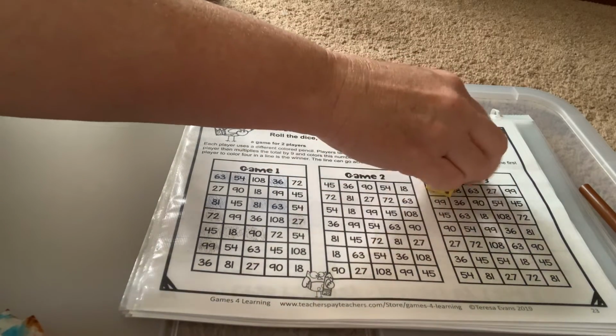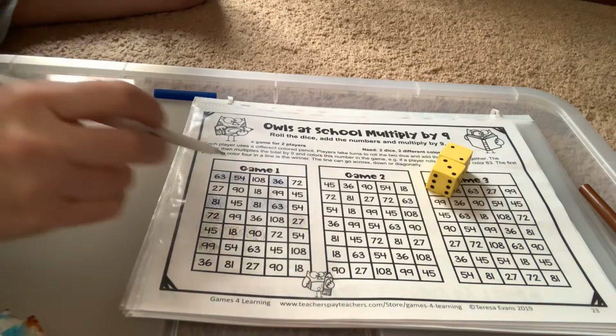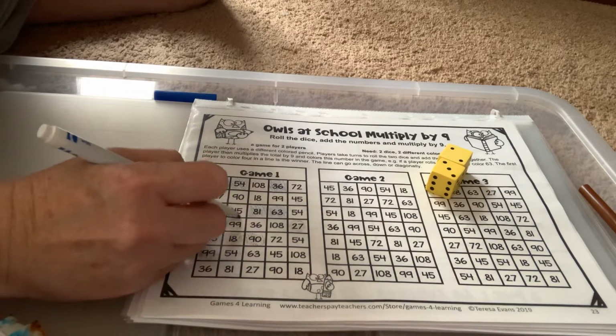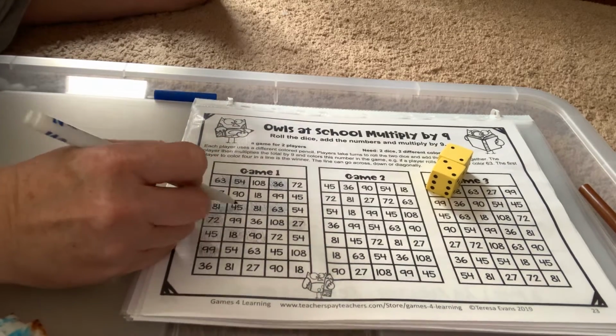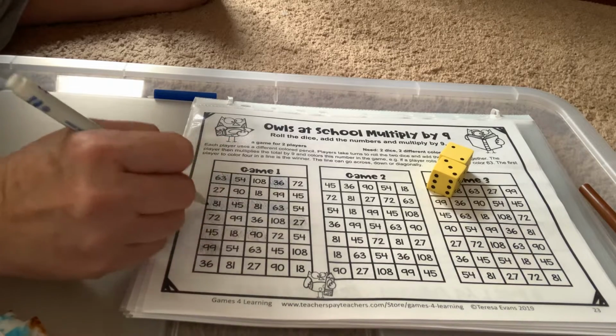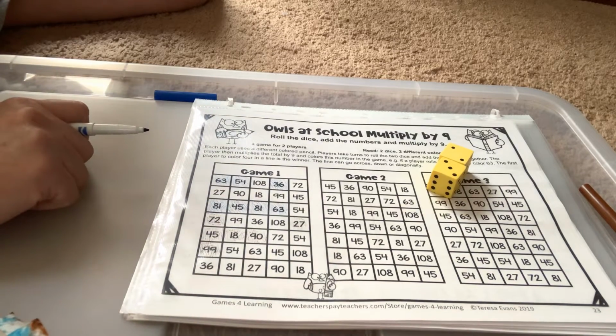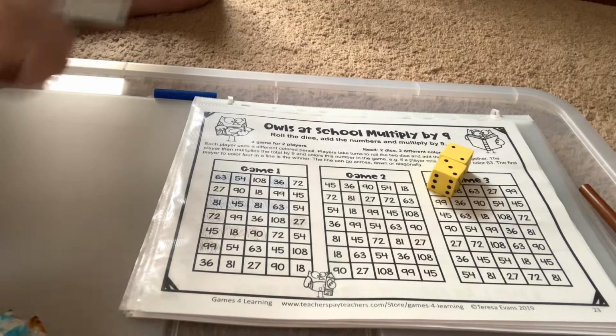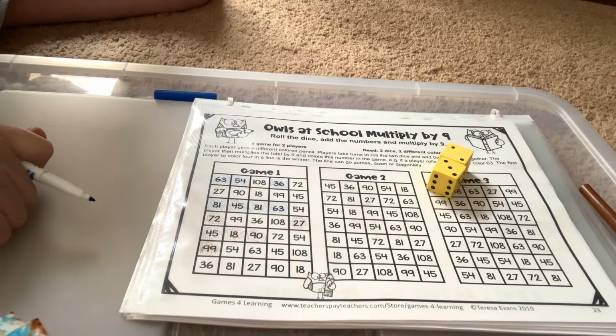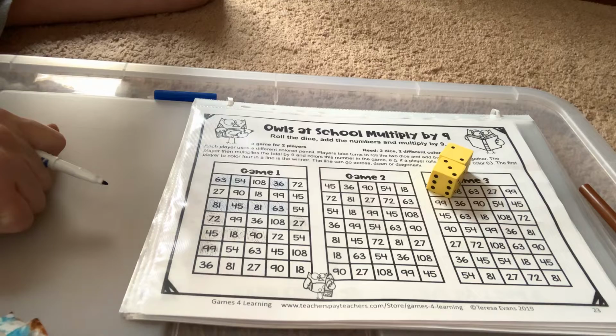3 plus 2 is 5, and 5 times 9 is 45. And look, guys, right here, I have 4 in a row. 1, 2, 3, 4 in a row. 4 in a row, so I am the winner of this game. But remember, Mr. Gardner tried his hardest. He worked very hard, so he is a winner as well.